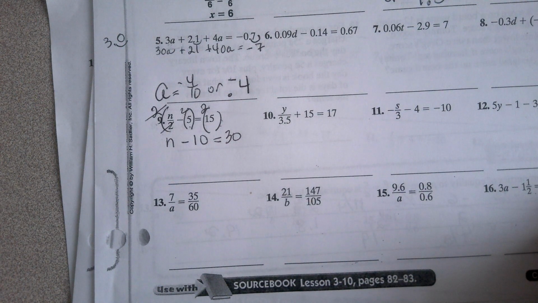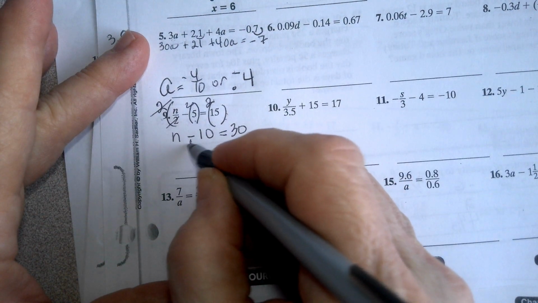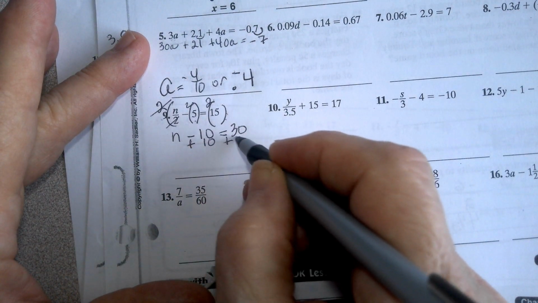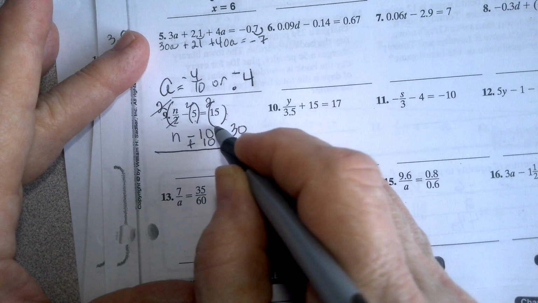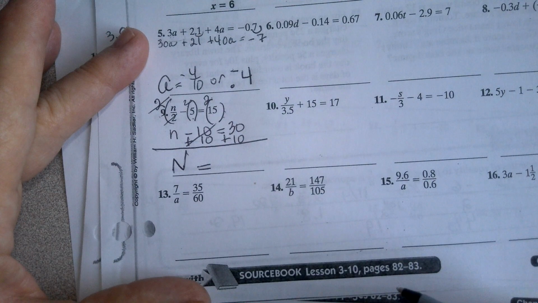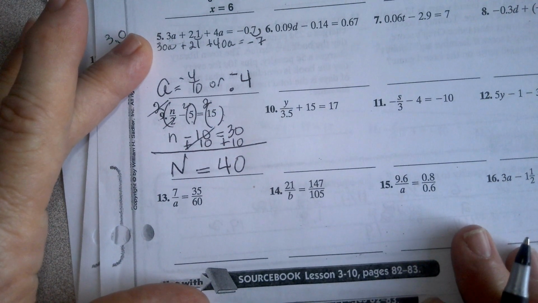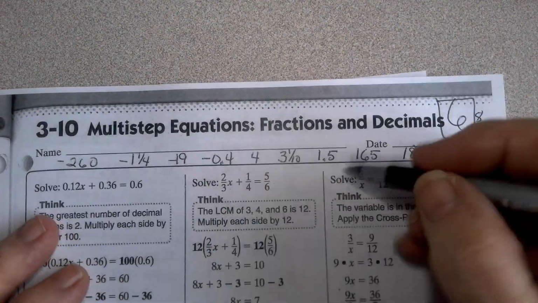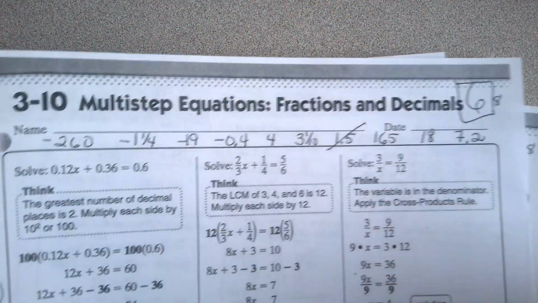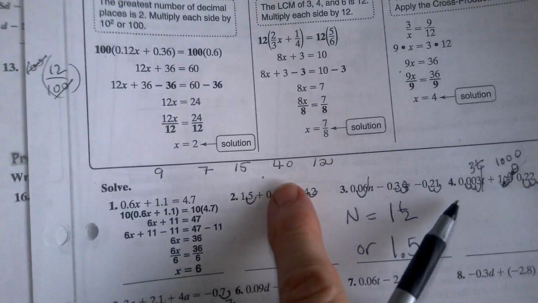What's the only thing we need to do to finish this one up? Plus 10, yeah, good job. So plus 10 cancels off. So n is equal to what? 40. So that one is, okay, let me cross this off, 1.5. And we also have the negative 0.4. And then that 40 is right here.